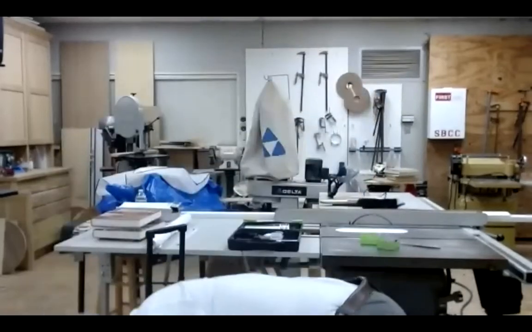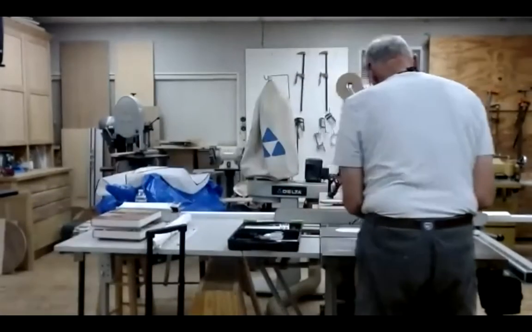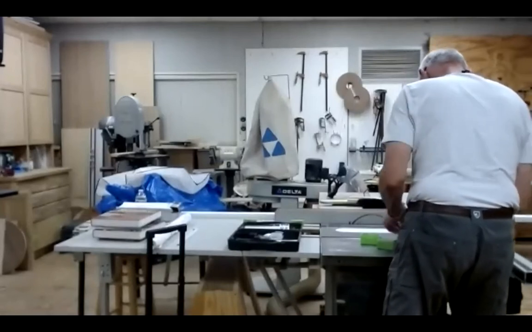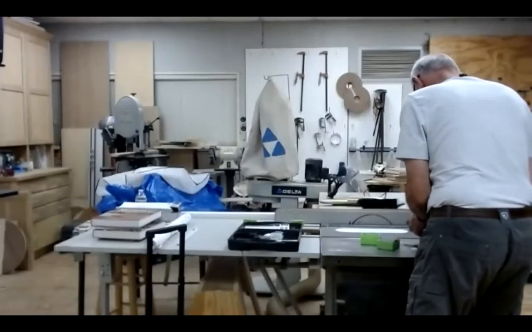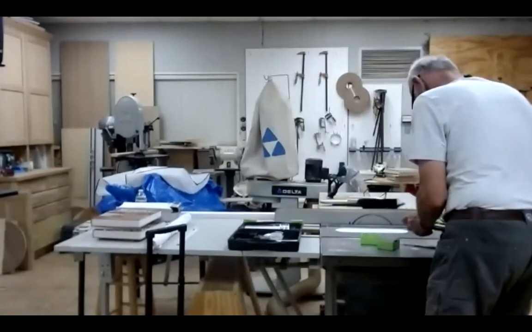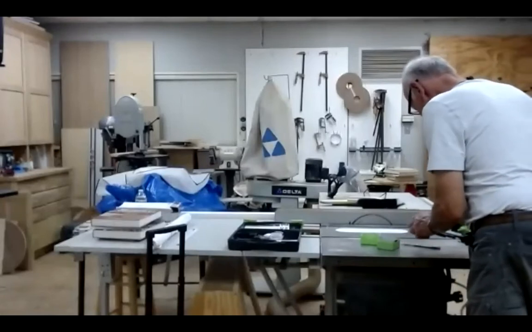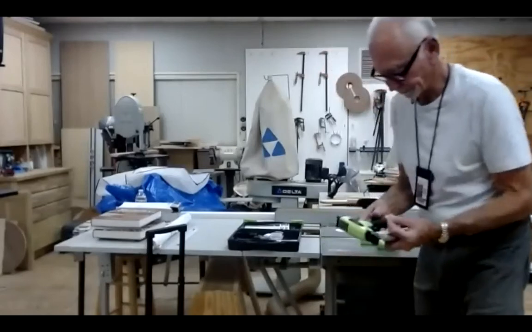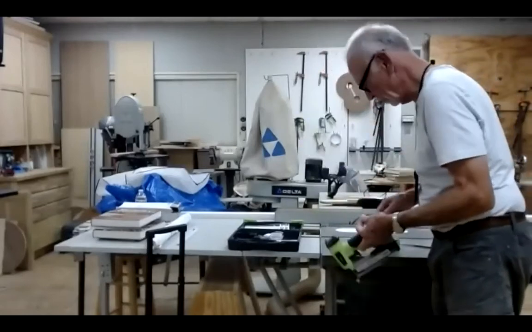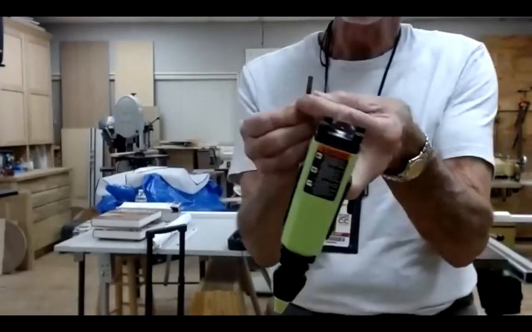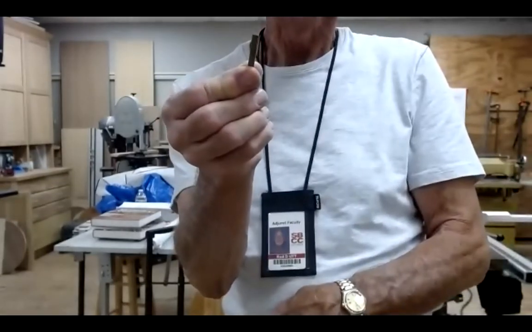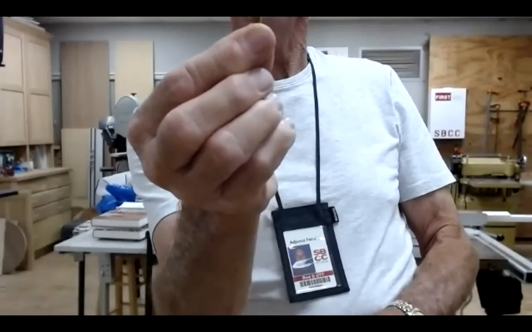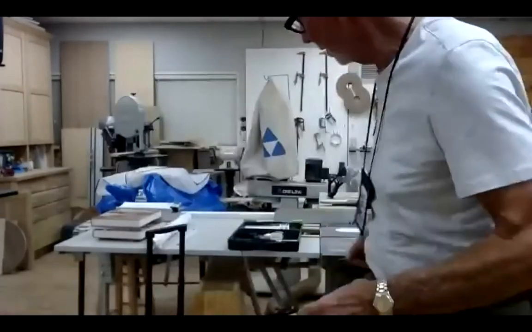That makes a difference. Okay, it makes a big difference. So there those guys are, loaded in that little gun. Now that's seven or eight nails, maybe six nails altogether there.